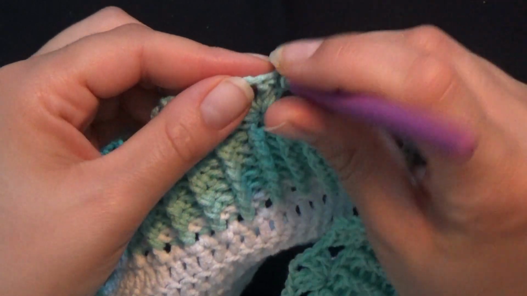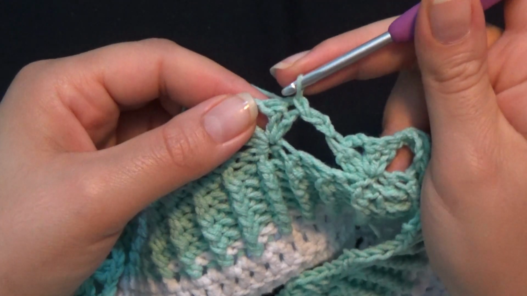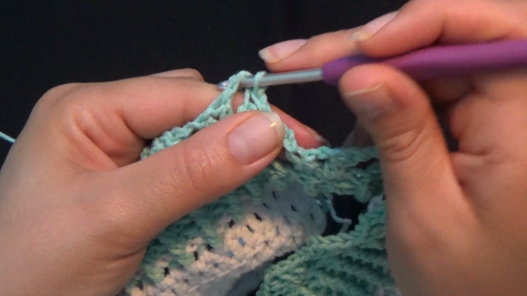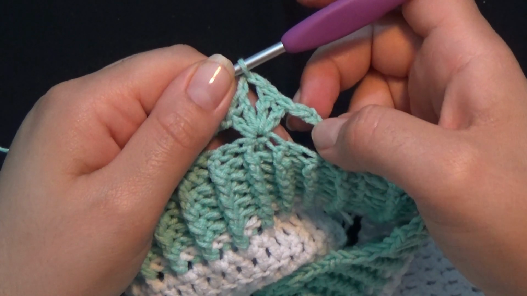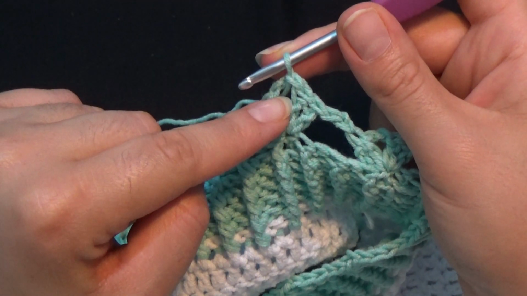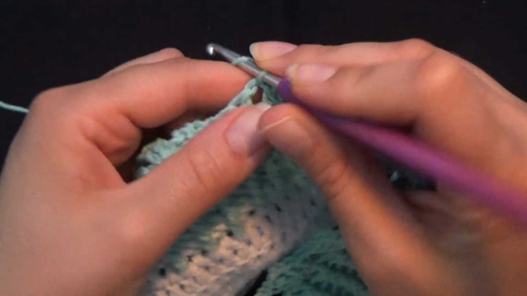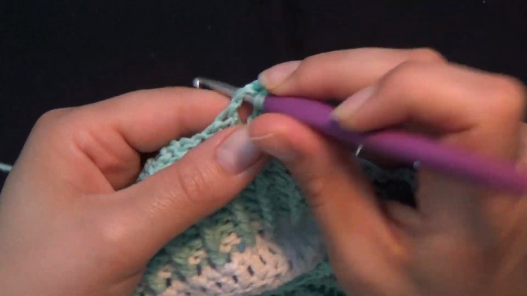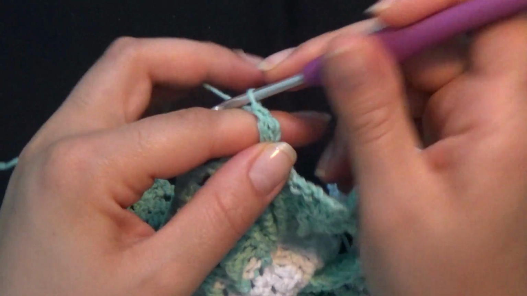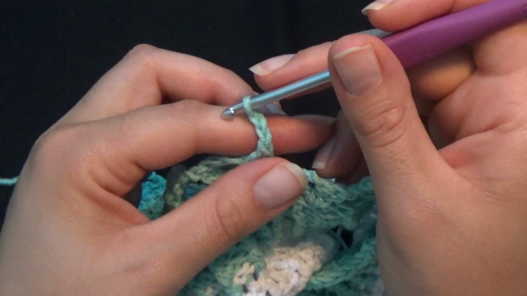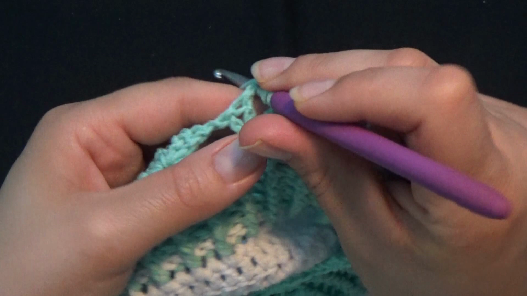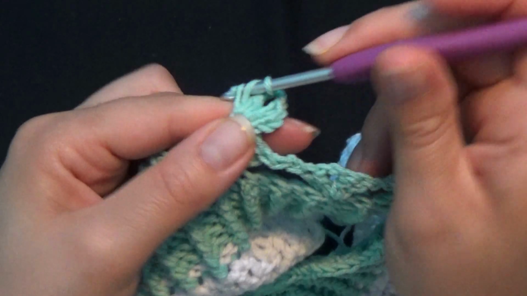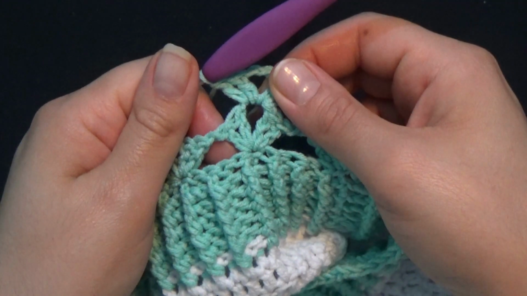Slip stitch in the first double crochet, slip stitch in the second double crochet, and slip stitch under the chain 2 space. So I have worked a total of 4 slip stitches, and I'm doing this up until I reach the chain 2 space. Now I'm going to chain 3, and I'm going to work 1 more double crochet under the same chain space, 2 double crochet, 2 chains, and 2 double crochet under the same chain space. So in my first chain 2 space, I worked a shell again.